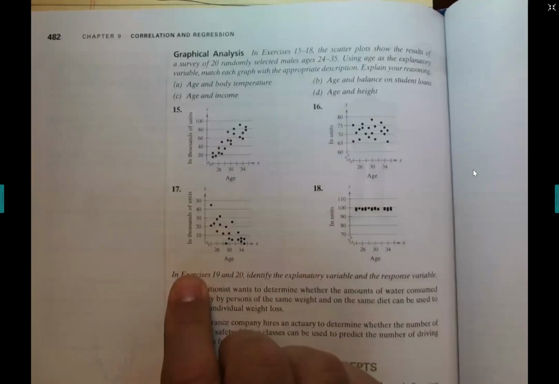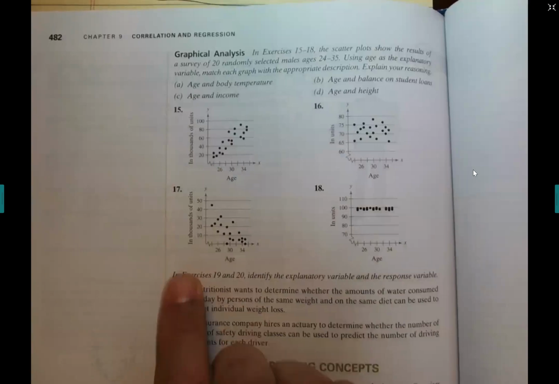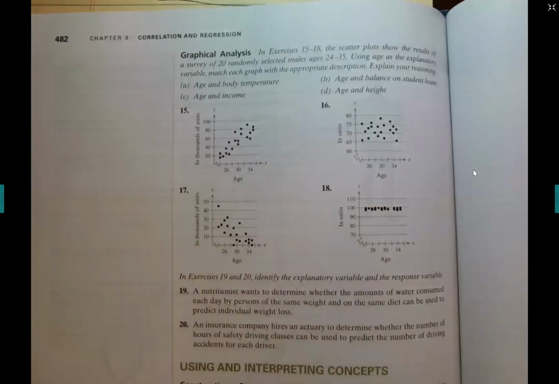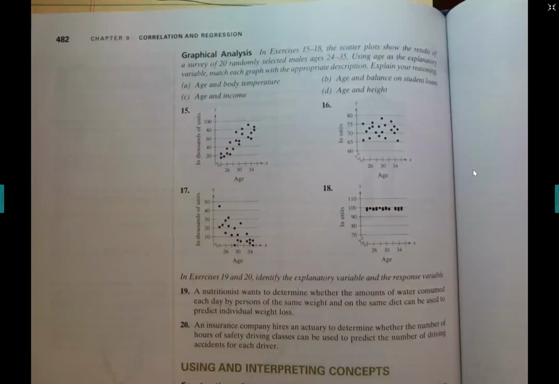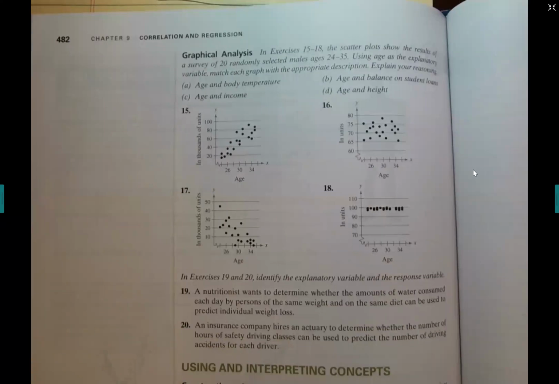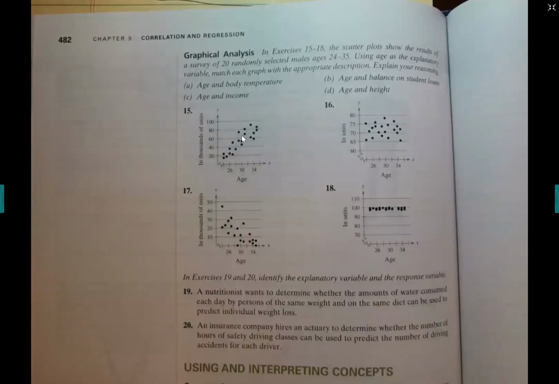So for age and body temperature, guys, which graph do you think it will be? For your information, normal body temperature should be about 98 point something. So what do you guys think? Which one of those 4 graphs represents body temperature? 18. I agree. I heard 18. Yes, definitely, because all the temperatures seem to be around, below 100, you can see, guys. So A is 18.